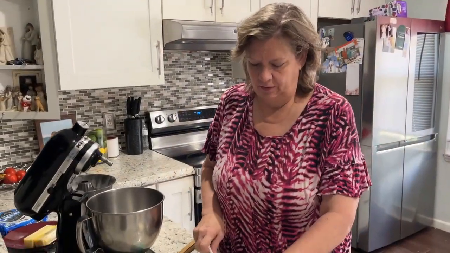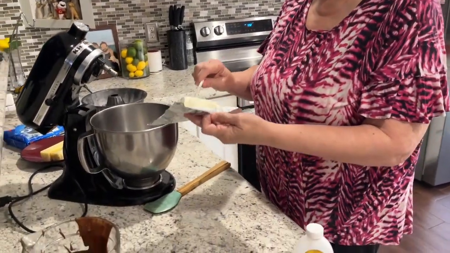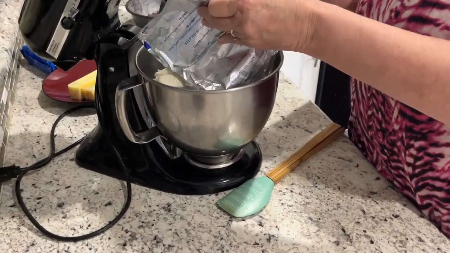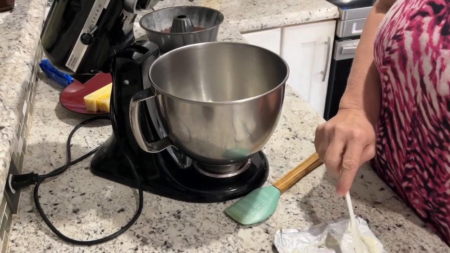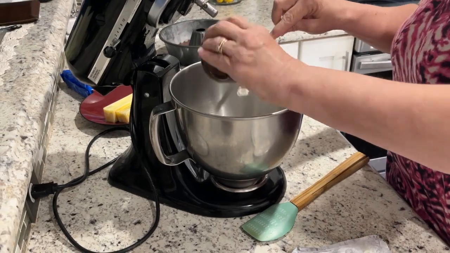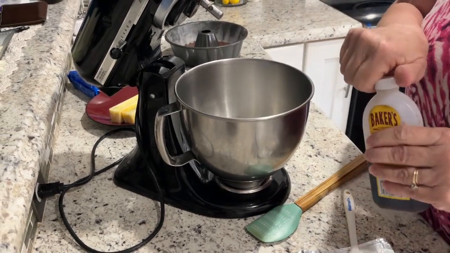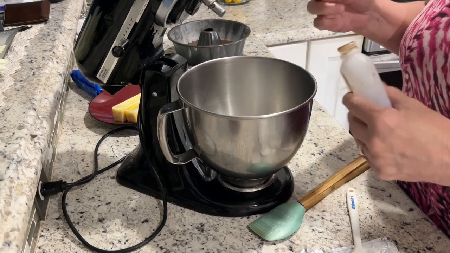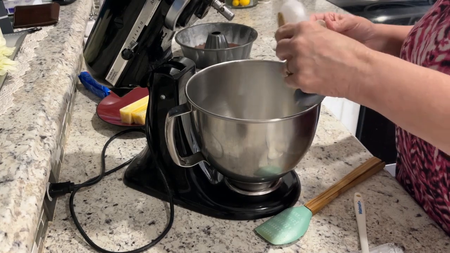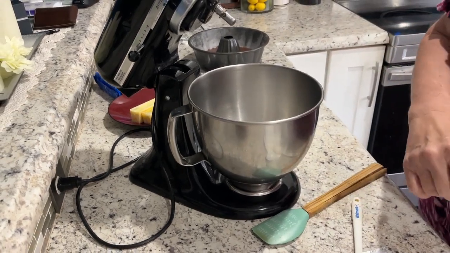For the cheesecake layer, we're going to use an 8-ounce block of cream cheese softened, a half a cup of powdered sugar. We might need to add a little bit more. We'll see. That's what the recipe said. And it didn't call for vanilla, but I'm going to add a splash of vanilla to it. And we'll get this in, get it mixed up.